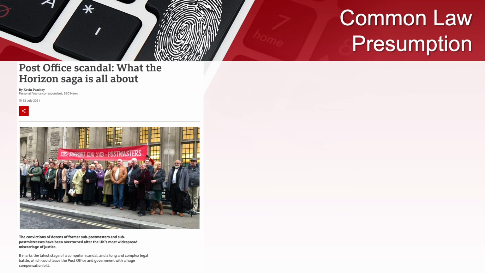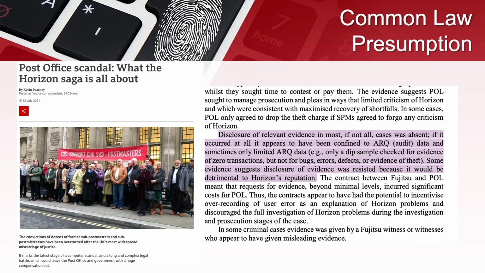The system not only had what was described in court as bugs and defects, but these issues, coupled with absent and misleading evidence, allowed both the software itself and the Fujitsu technicians working on behalf of the Post Office to categorise software accounting errors as human errors that were blamed on the improperly convicted postmasters.